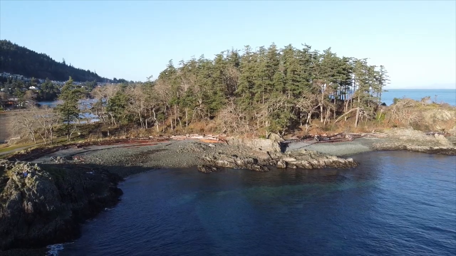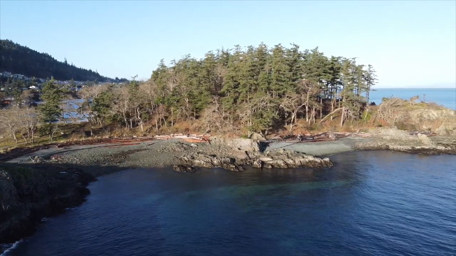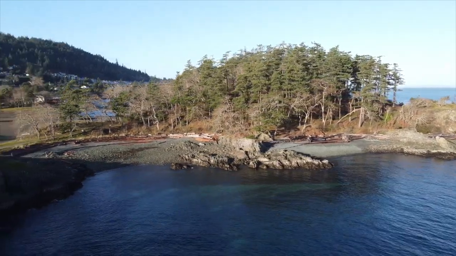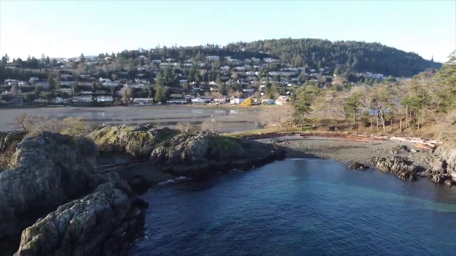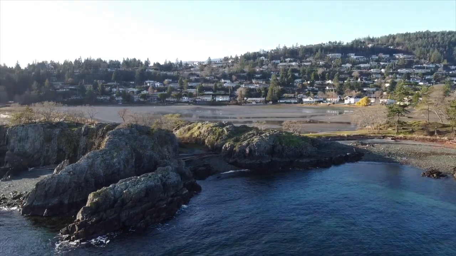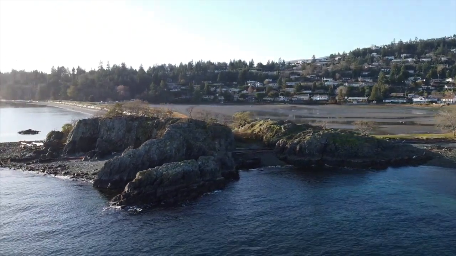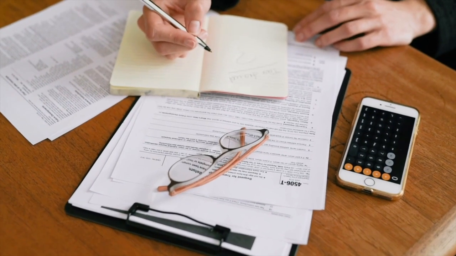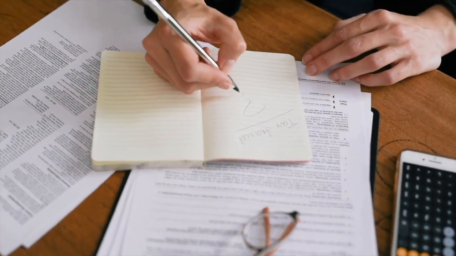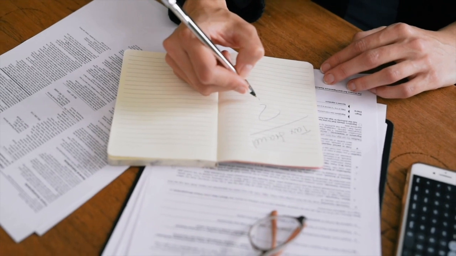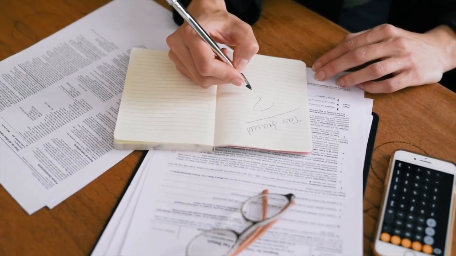It's worth mentioning here that property transfer tax regulations can be complex, and this video is meant to provide a general overview. We're not legal professionals, and this is not legal or financial advice. So if you're planning a real estate purchase, it's always a good idea to consult with a real estate lawyer or tax professional who can give you advice that's specific to your situation.